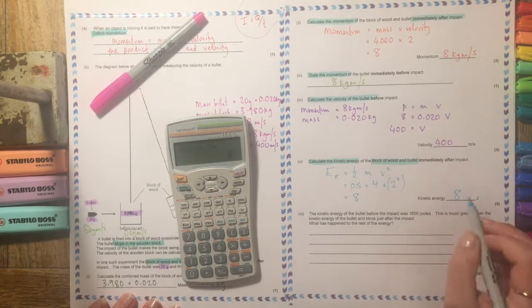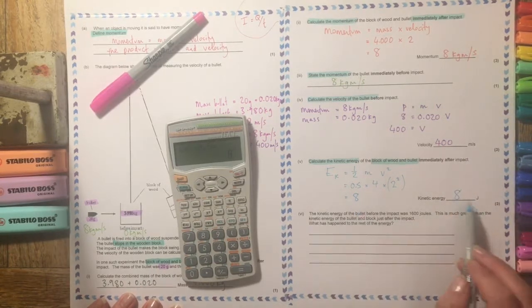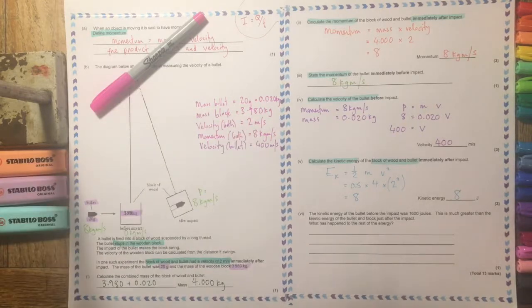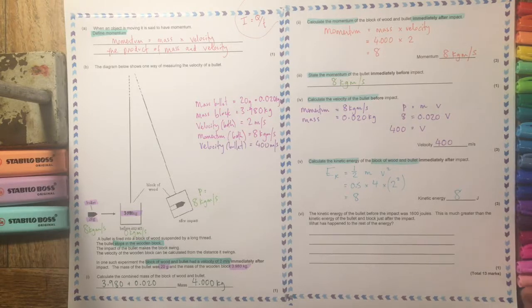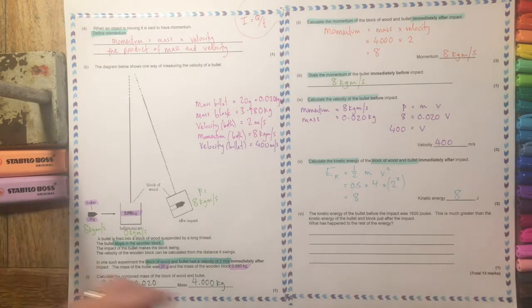So I would still write that in here, even if you've written the correct answer there. Always make sure that it's there. It's really easy for your examiner therefore to see that they can give you a mark. Okay, so that's the end of the calculation part of it, but we've still got one more question, and it's only worth 1 mark, but it's still important to answer.